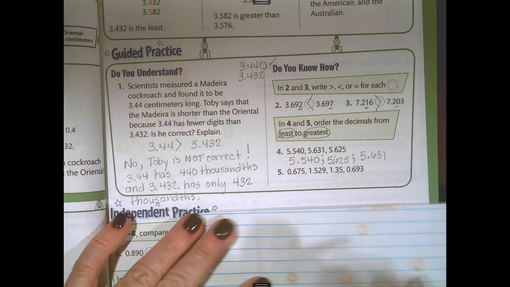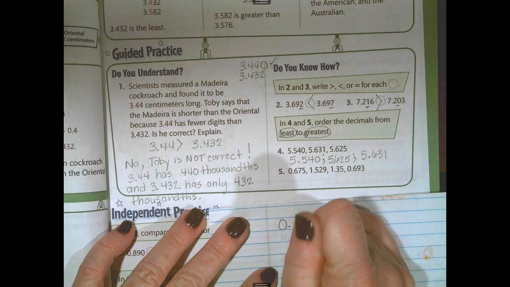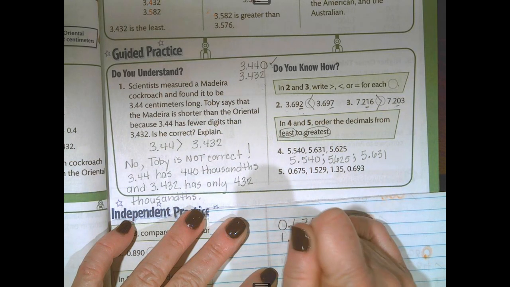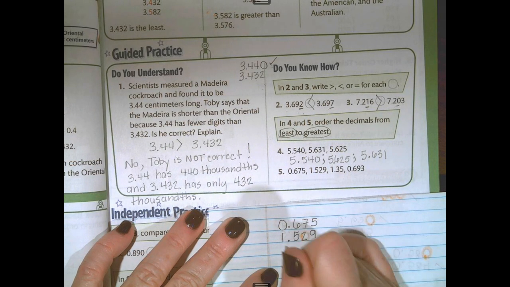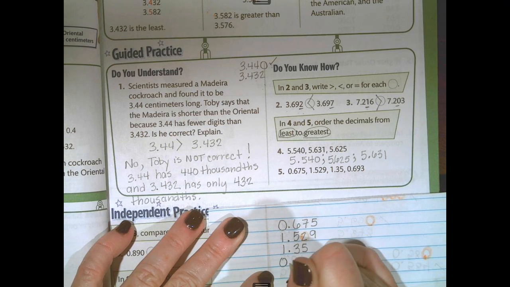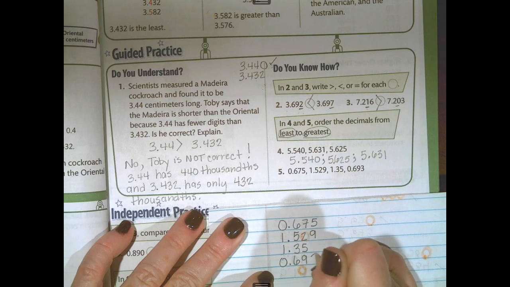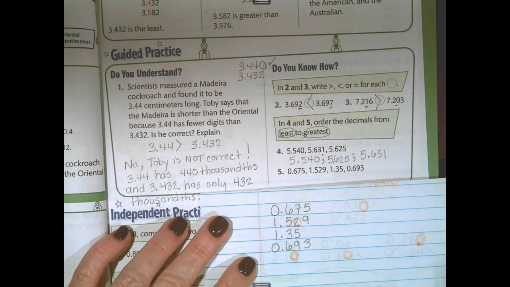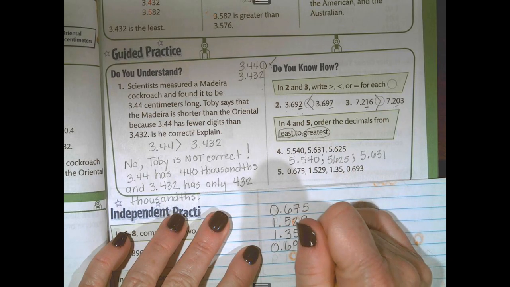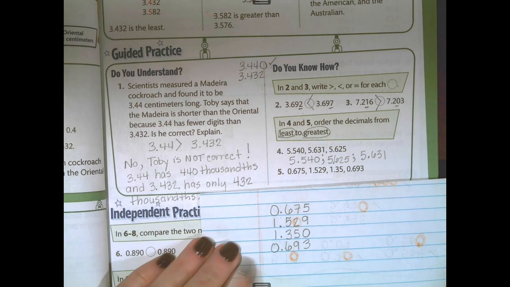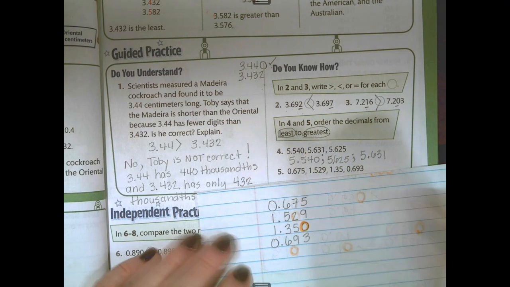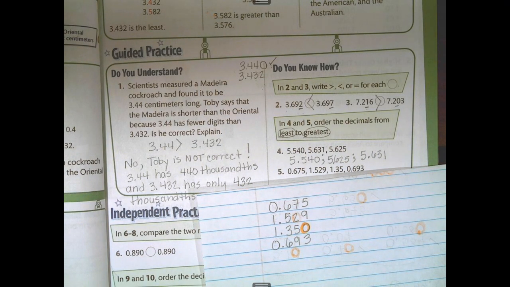All right, number 5, we're moving these in order from least to greatest. So remember our steps. We're going to stack our numbers, making sure those decimal points are lined up. We have 4 numbers this time. And I noticed something right away. Do you guys notice that one of our numbers only has 2 digits? So I'm going to add a 0, my place value holder 0. 35 hundredths is equivalent to 350 thousandths. There, you can see it a little better right now.